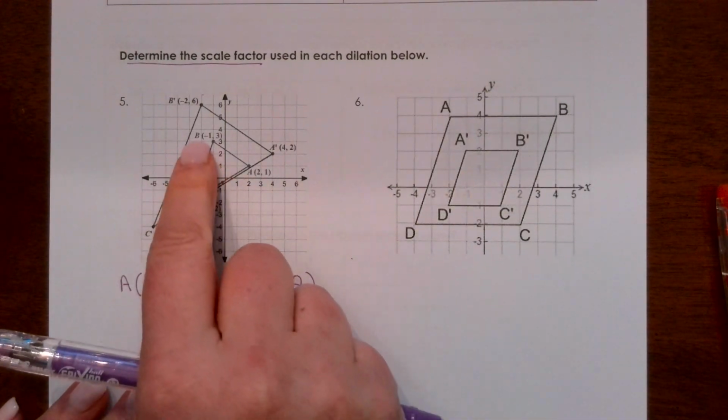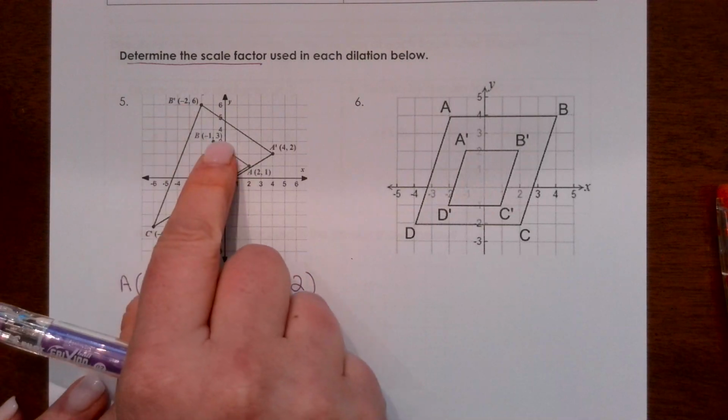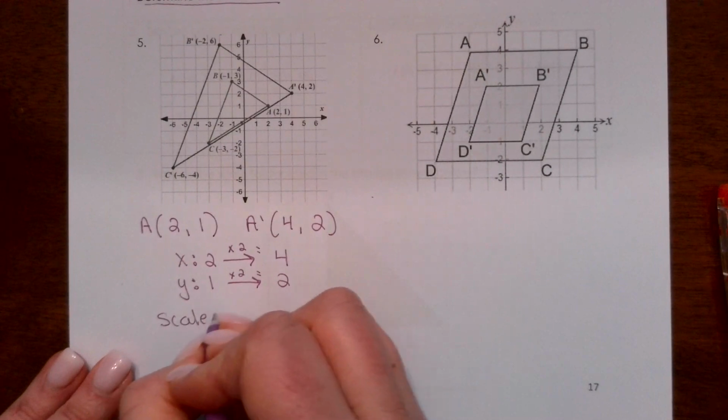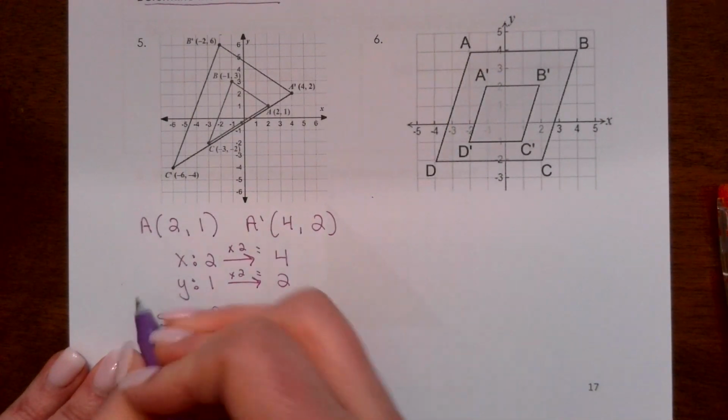Just to be sure, let's look at my B. Negative 1 times 2 is negative 2. 3 times 2 is 6. So the scale factor of this is 2.